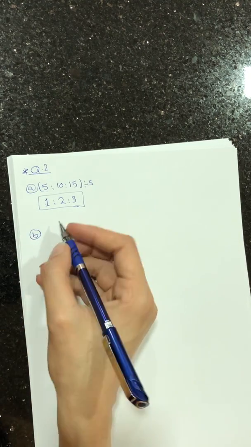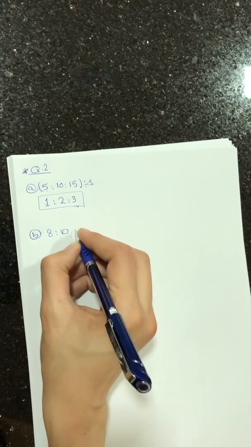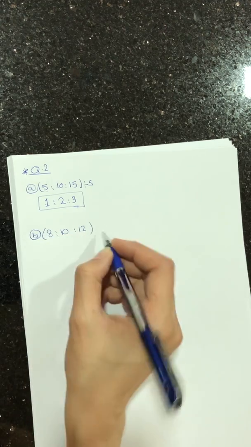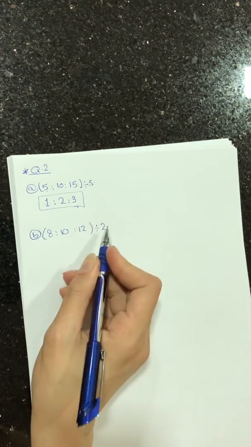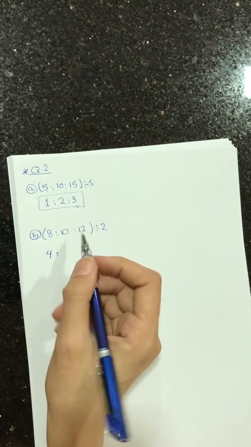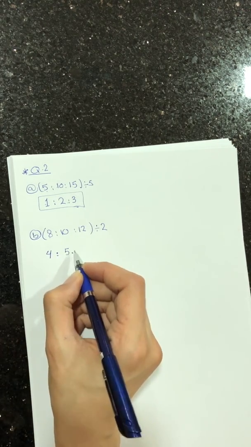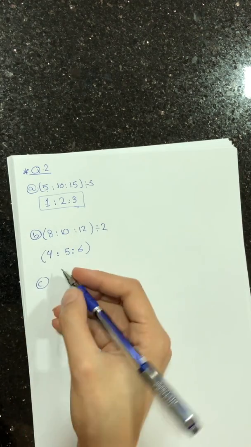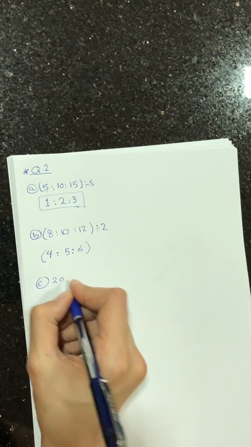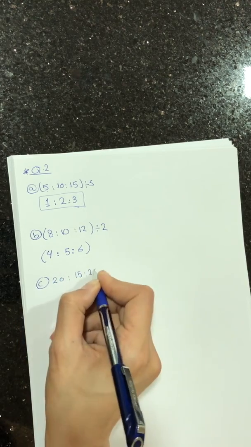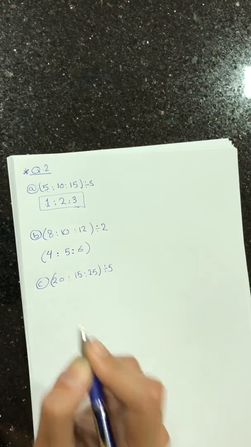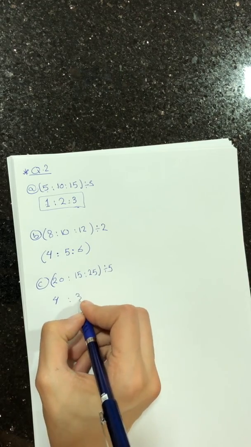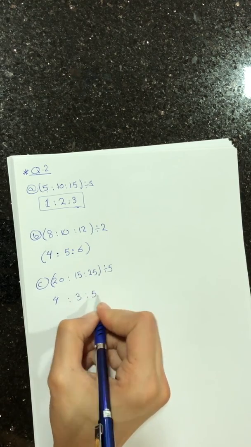Now, if you look at B, you have 8 to 10 to 12. The whole ratio can be divided by 2. So 8 divided by 2 is 4. 10 divided by 2 is 5. 12 divided by 2 is 6. The following question. The whole ratio can be divided by 5. 20 divided by 5, 4. 15 divided by 5 is 3. 25 divided by 5 is 5.